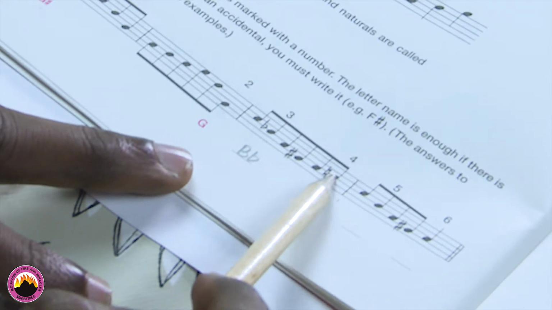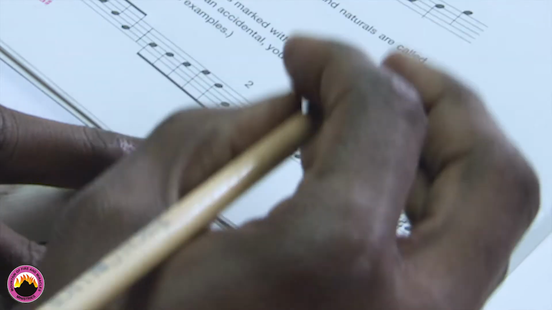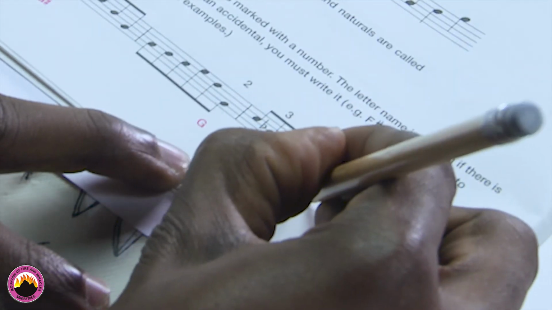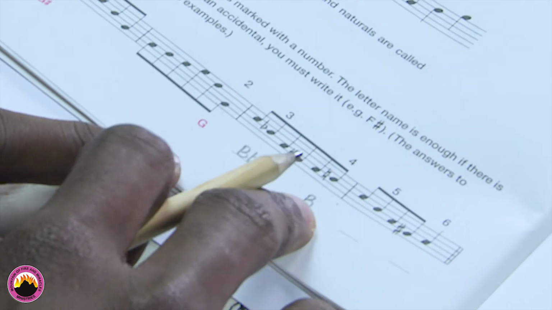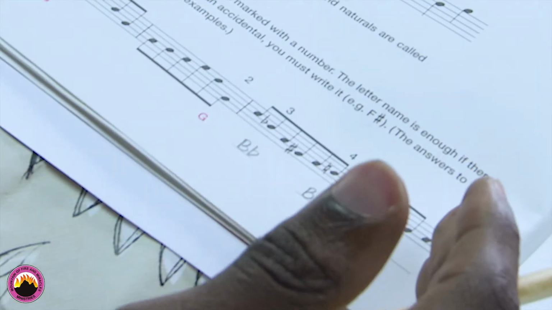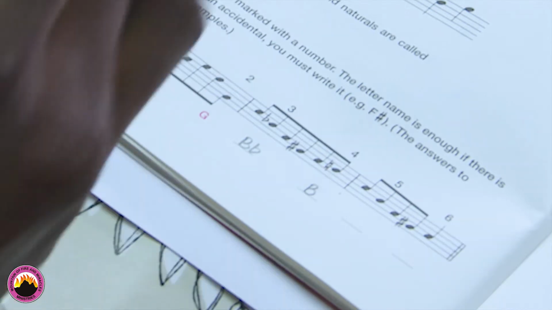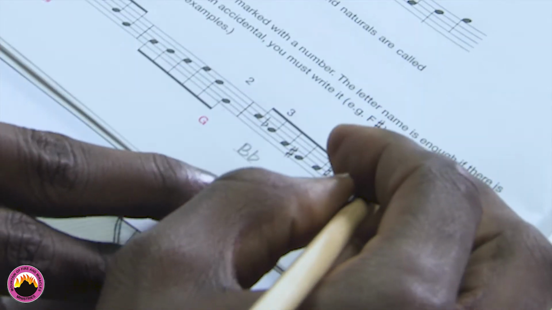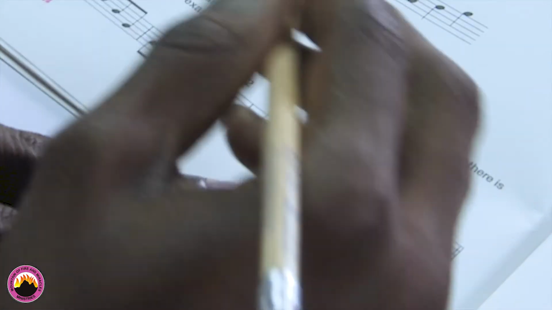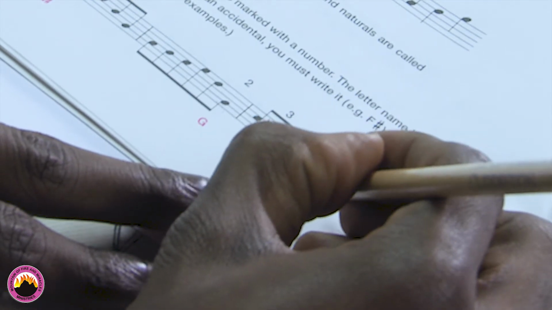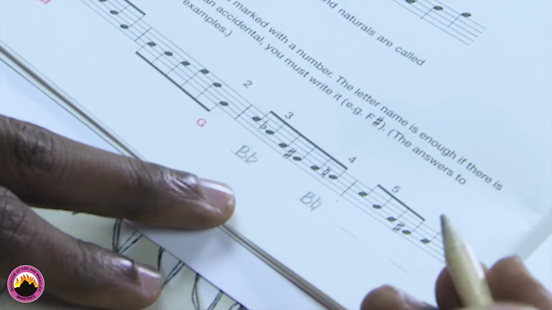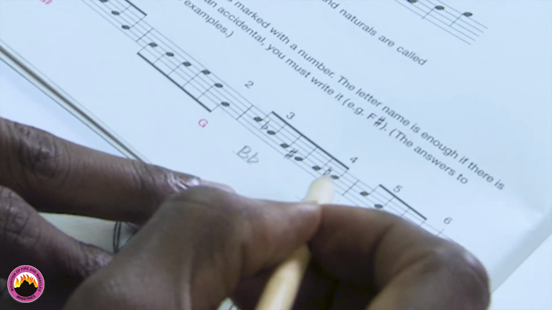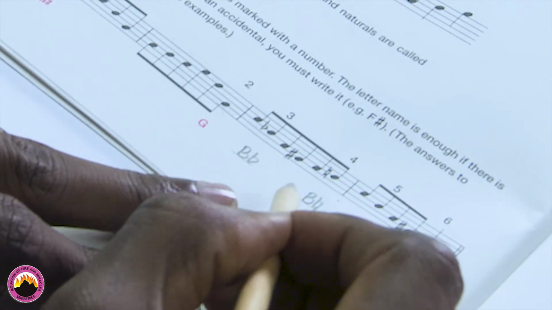A B is the same as B natural. But just for clarity's sake, so you understand what we are doing here, I would encourage you to write B natural, because it is not an ordinary B, it is B natural.